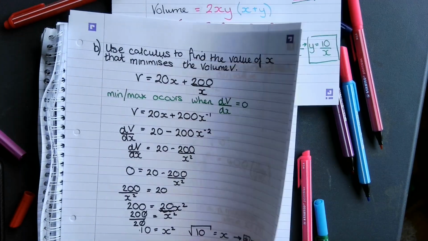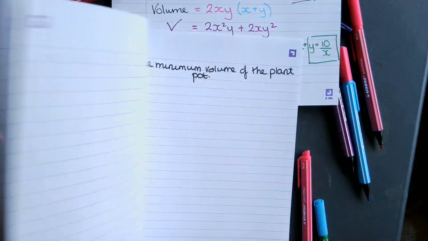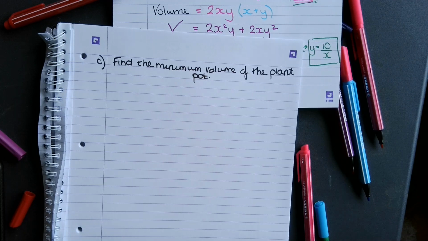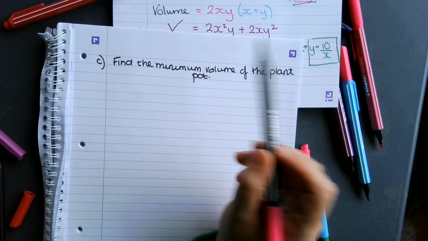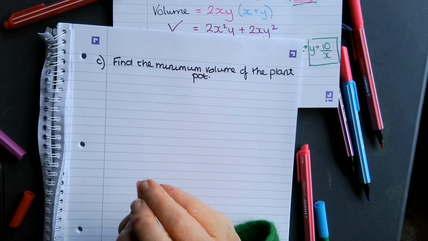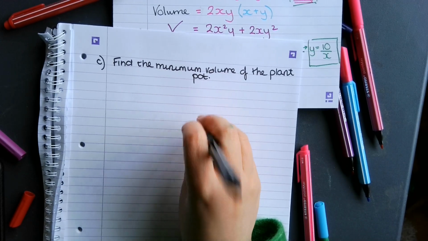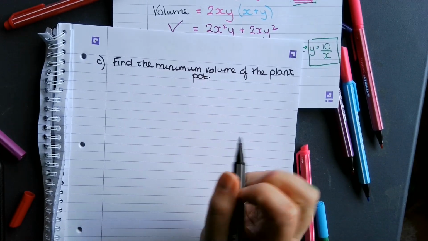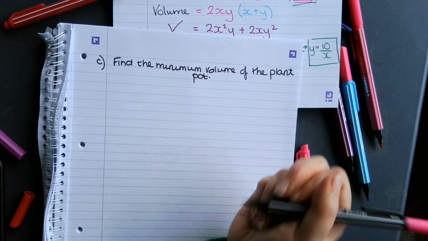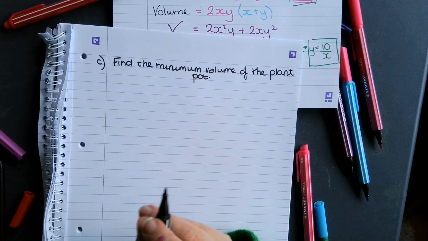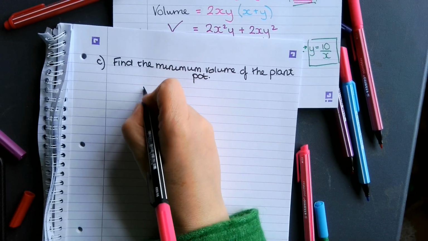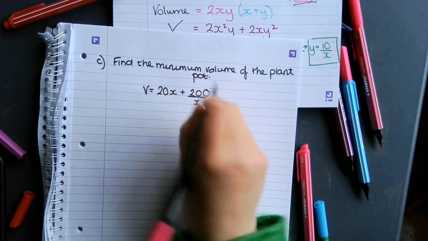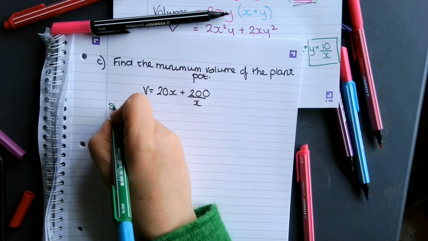Now, the last part, as of any of them, is find the minimum value of the plant pot. Now, this question hasn't stated to any number of significant figures or anything like that, so I'm just going to put root 10 in. If you took it to 3 sig figs at the end, they'll be probably quite happy with that. But again, be very careful that you don't do anything too soon. So if you round too soon, you end up with numerical errors. So V equals 20x plus 200 over x. So we're just going to sub in our value of x that we found.